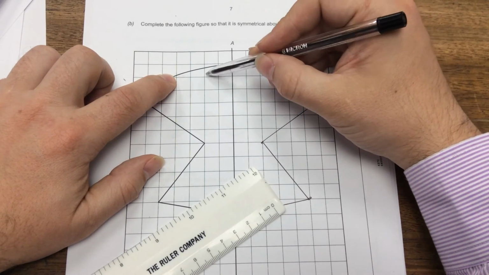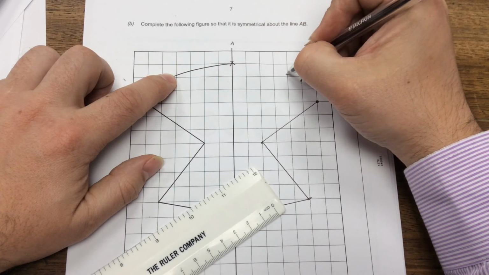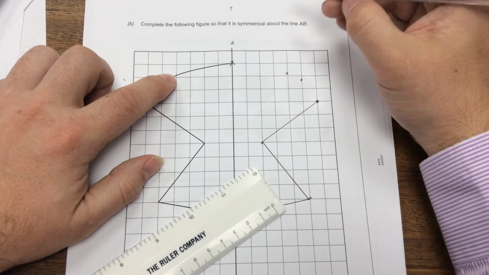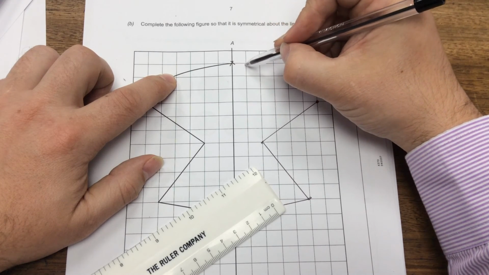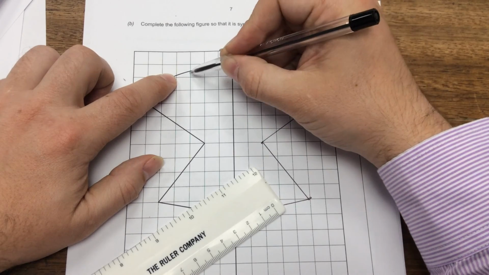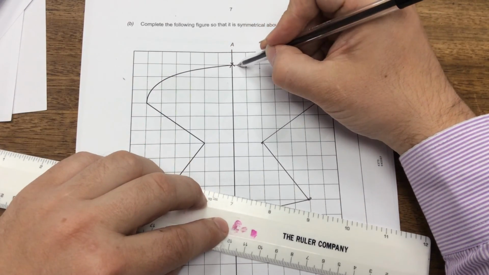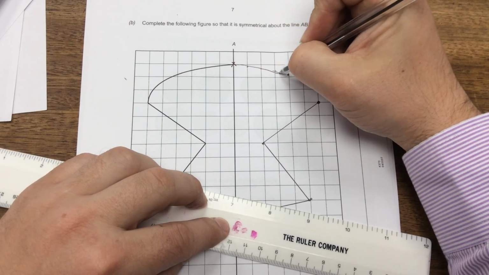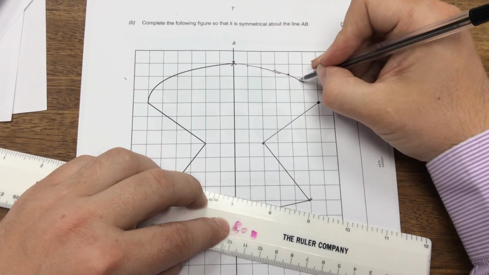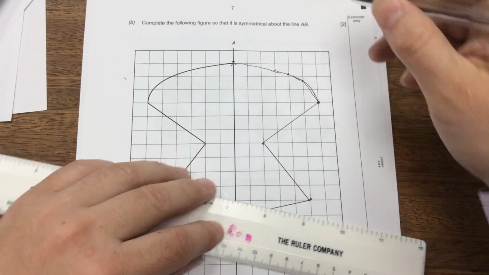This one is 1, 2, 3, 4. Ideally you'd have tracing paper and you'd swap it over. This one is about 1 away there. That's 2 away. That's 3 away. And then what you would do then is join them up. But if you do it with tracing paper, it'd be exactly accurate. Okay, so it looks something like that.